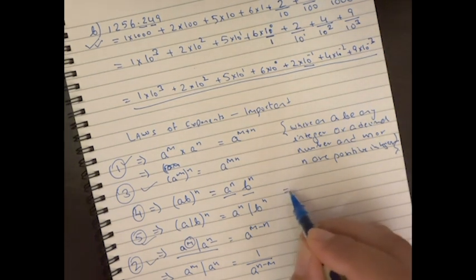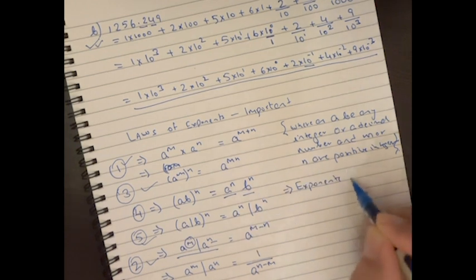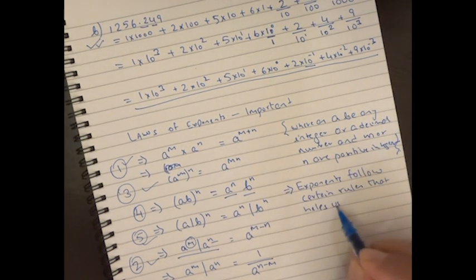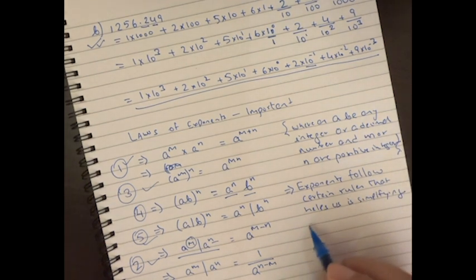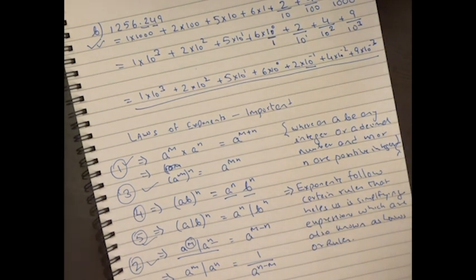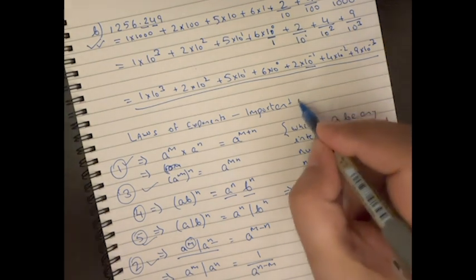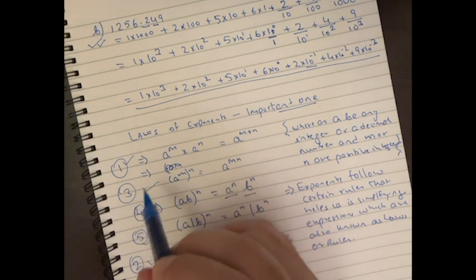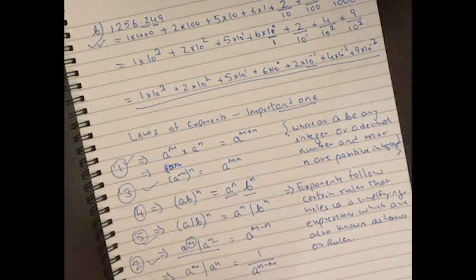So I will write it down for you. Exponents follow certain rules that help us in simplifying expressions, which are also known as laws or rules. Now we will discuss these laws and rules in detail. Typically there are 7 to 8 important ones, and I have added 1 or 2 extras for you to learn, and we will go one by one to understand all of them.